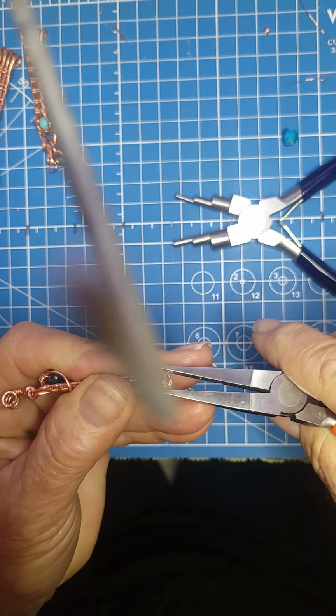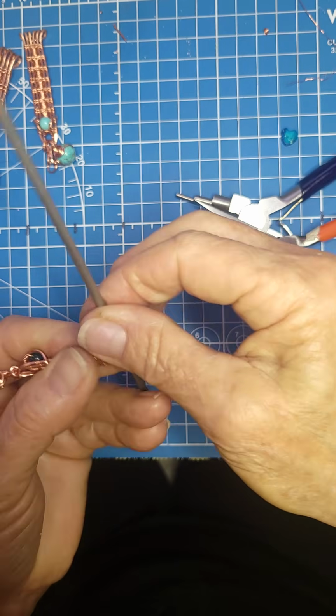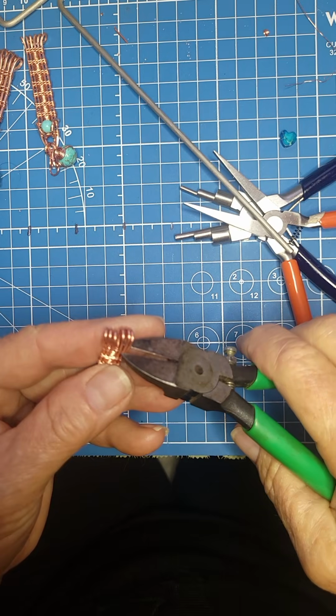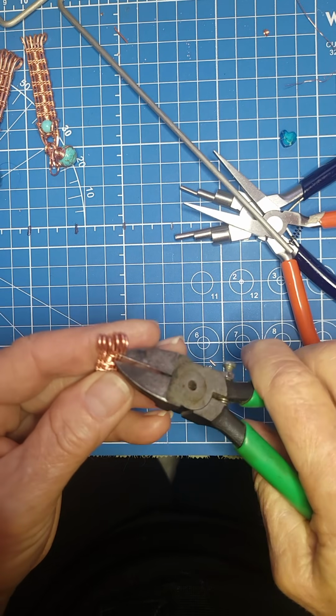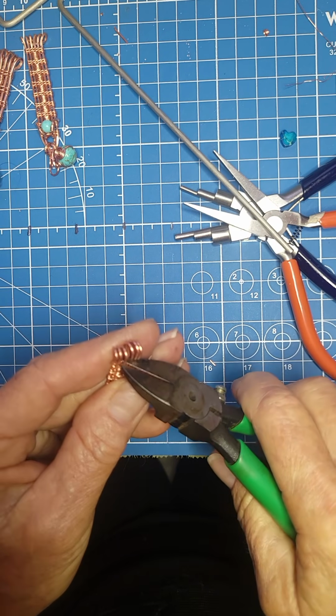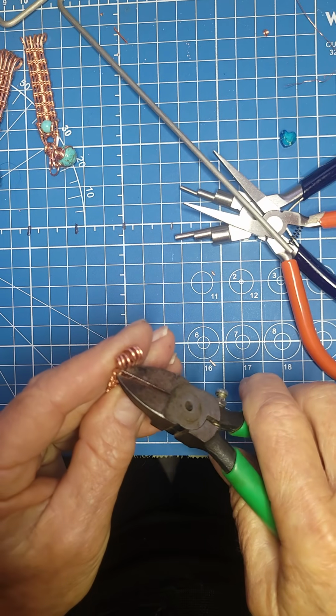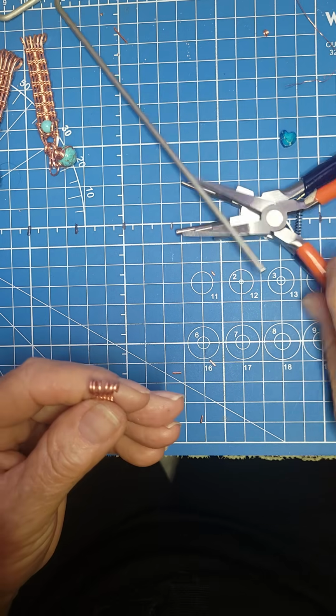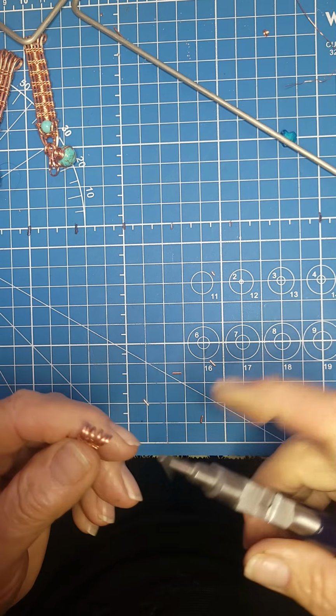You could have coiled these one at a time, but I don't want to do that. So I'm going to now take off a lot of this length because it's going to make it a lot easier for me. Okay, that's a lot easier now. Now I can control my wire a little bit more.